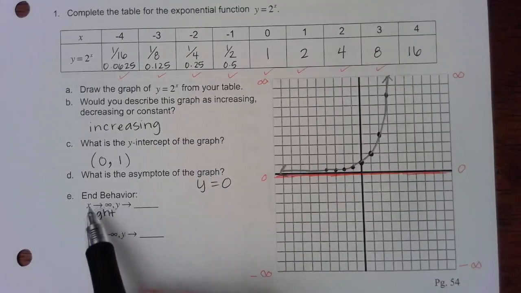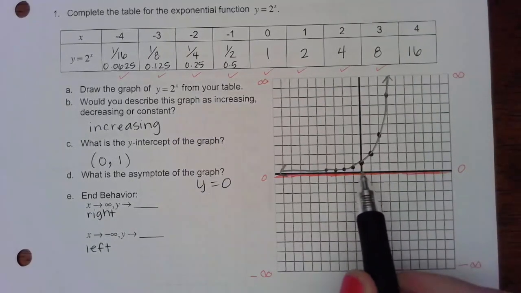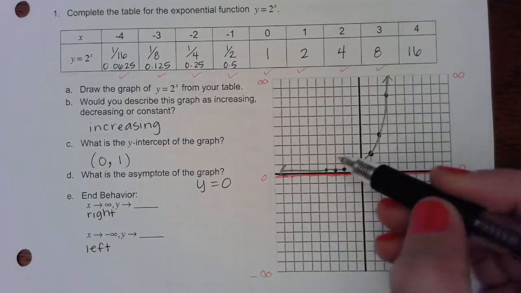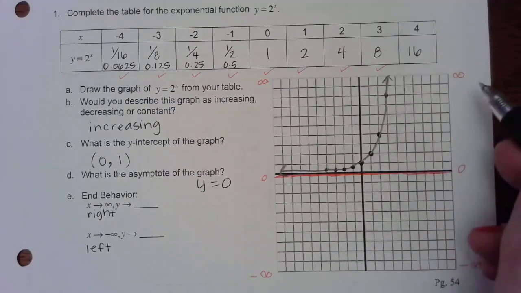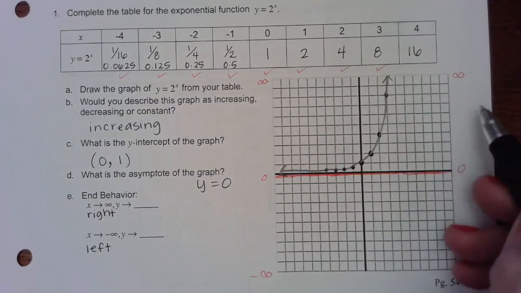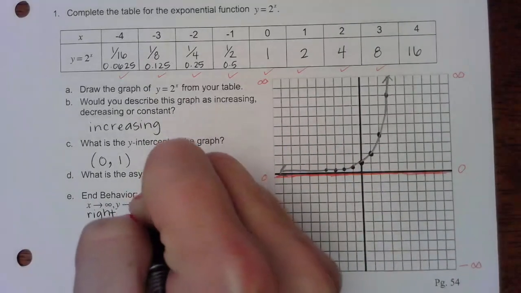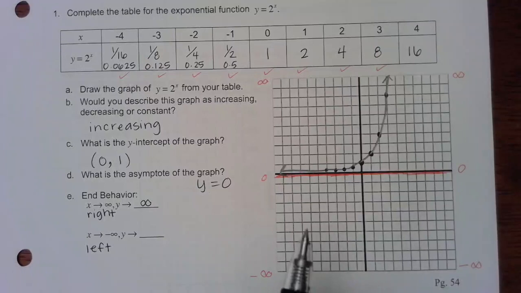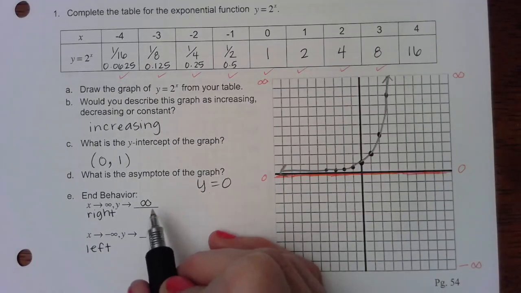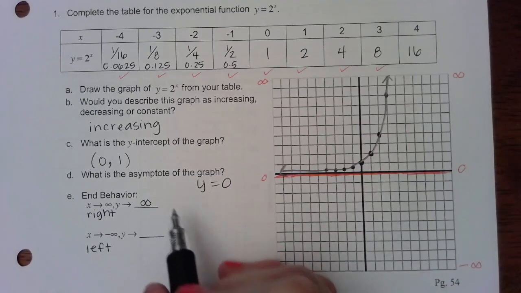So for this one, as x goes to the right, you're going to trace the graph as it goes to the right. See how the graph looks like it's going up? Out of these three options, it's getting closer and closer to positive infinity. As the graph goes to the right, the numbers are going to keep getting bigger, faster and faster. So positive infinity is the way that it describes that.